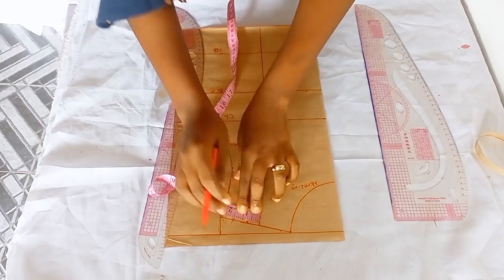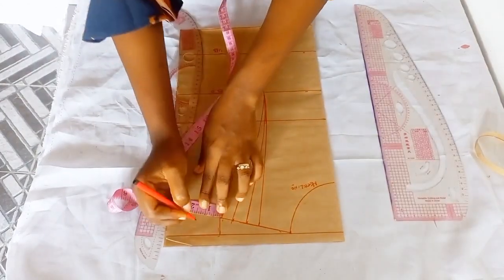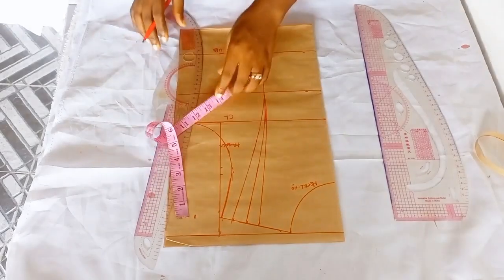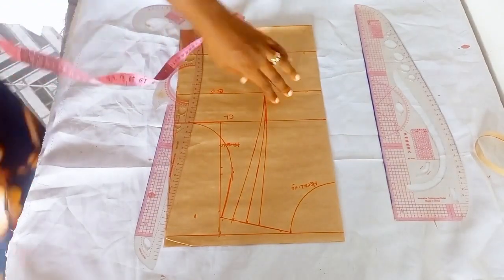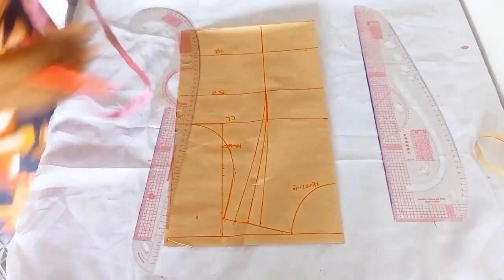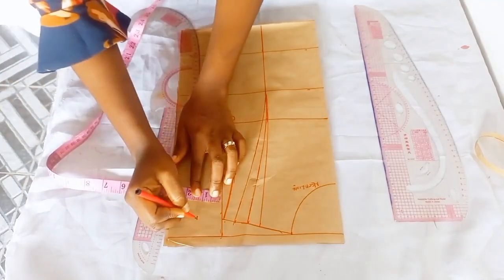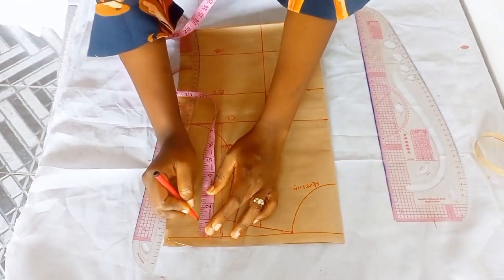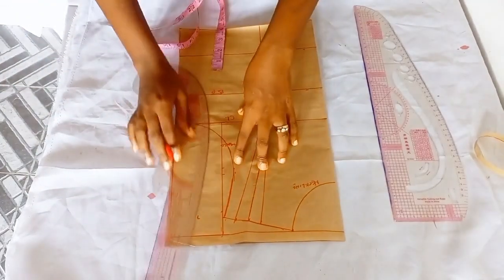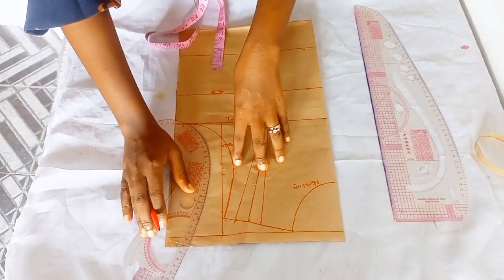Can you see? Now see the difference. I have a difference of 1.5. So that 1.5, you'll be taking it back outside, as you can see me do. Because when you remove this dart, it will automatically become smaller. So you'll be taking it back, that 1.5 outside, which I just did. And you'll be connecting another.